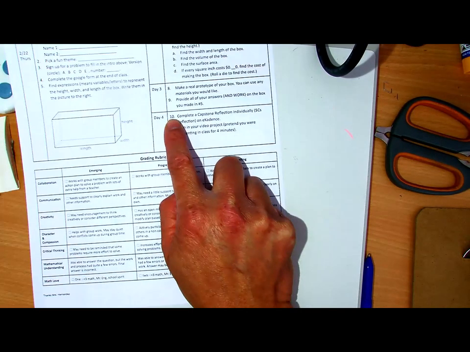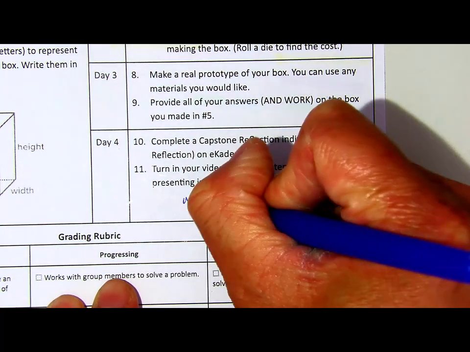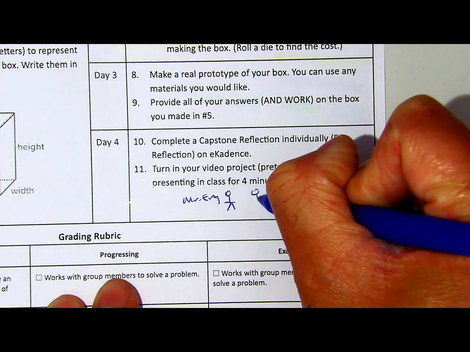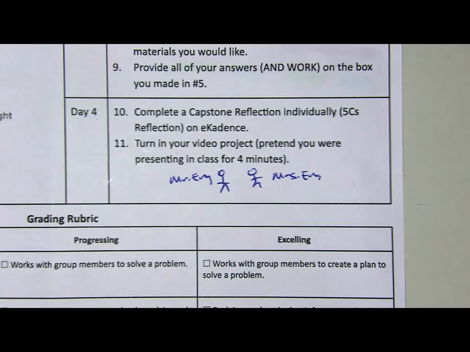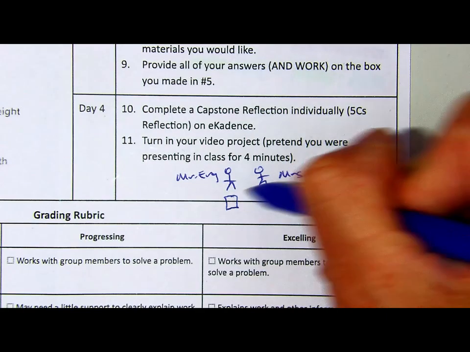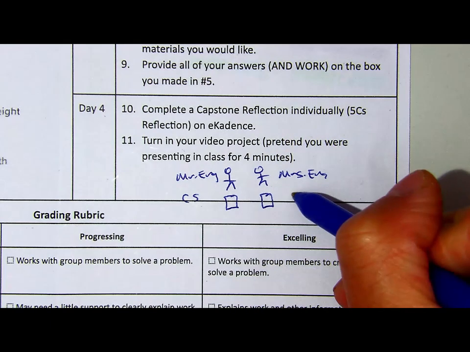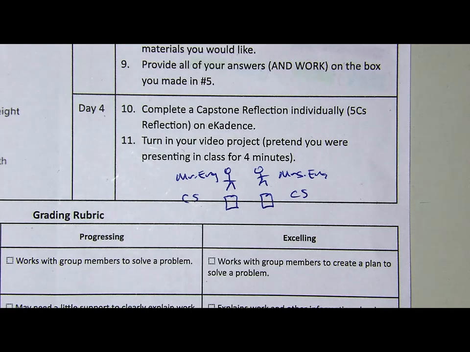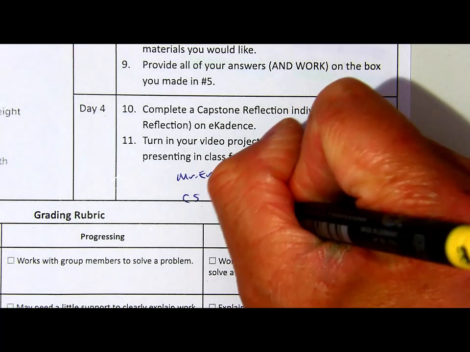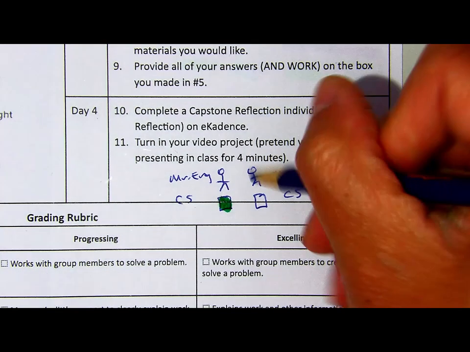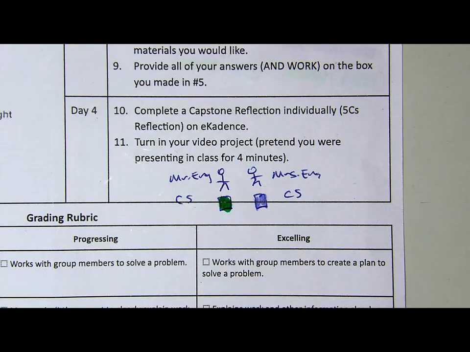Day number 4. Complete a capstone reflection. Okay, let's draw a picture. This is me, Mr. Ng, and this is Mrs. Ng. Happily ever after. Okay, so we each have a capstone, our own capstone. Capstone, CS. That's mine, that's hers. Okay, let's color code it. This is mine. That doesn't work. Try that again. Mine is green. Hers is purple. Pay attention.